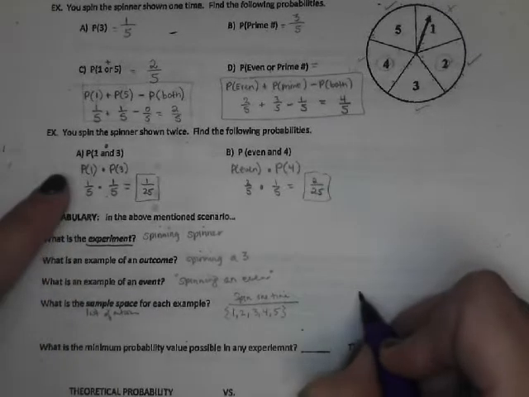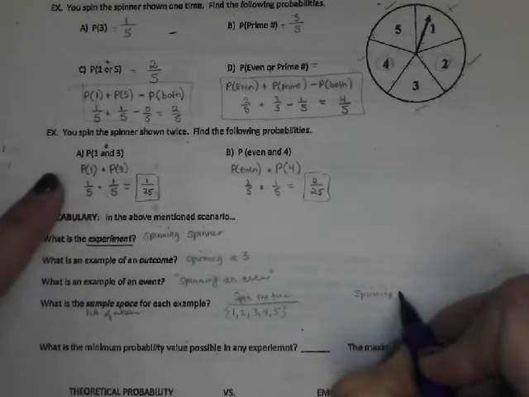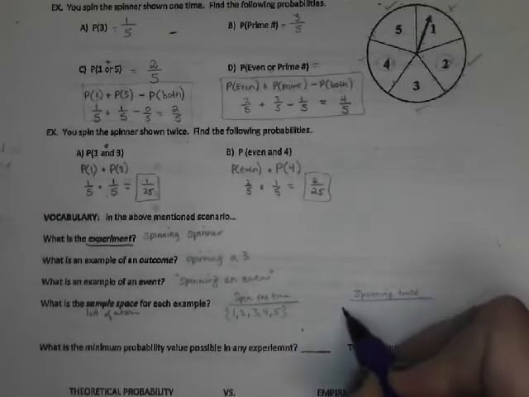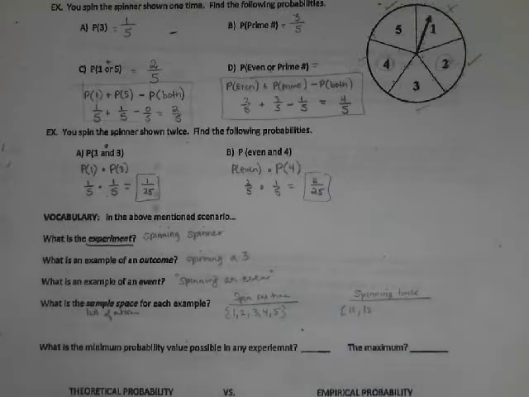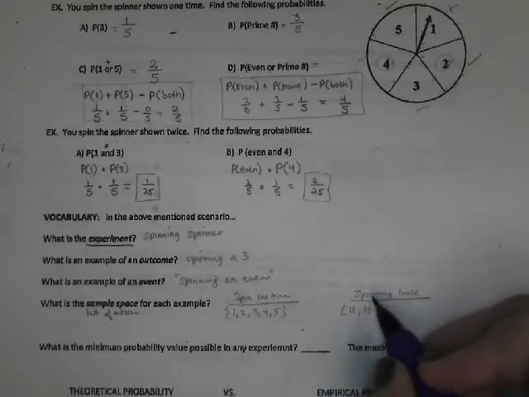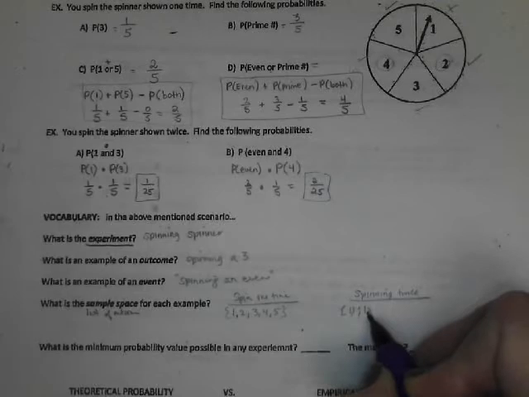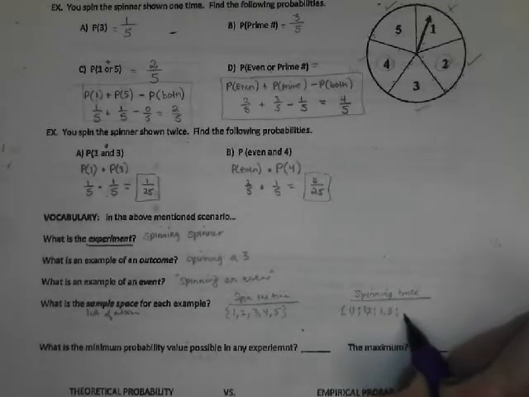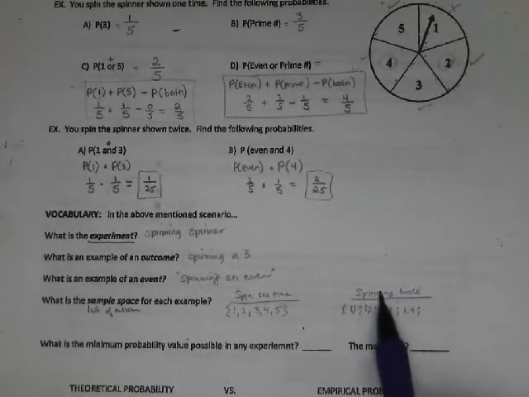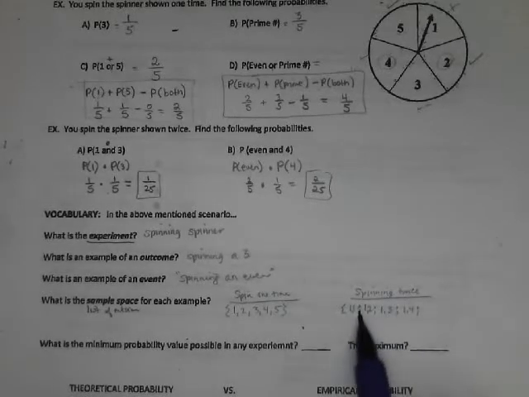The other experiment was spinning twice, and that has a much different sample space, because you could spin a 1 and a 1. You could spin a 1 and a 2. Don't read that as 11. Read that as 1 and 1. Maybe I'll do 1, 1 with a semicolon. 1, 2 with a semicolon. You could spin a 1 and a 3. You could spin a 1 and then a 4. So your outcomes for spinning twice, if your experiment is spinning twice, are like a 1 and a 1, that's your outcome. Or maybe you spun a 1 and a 3, that's your outcome. And this would be a pretty long process to write these all out.